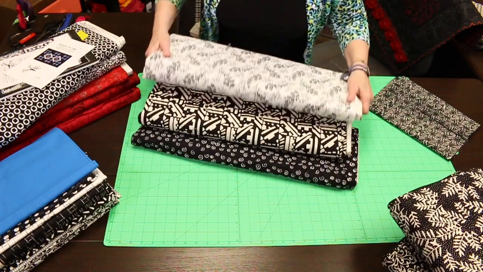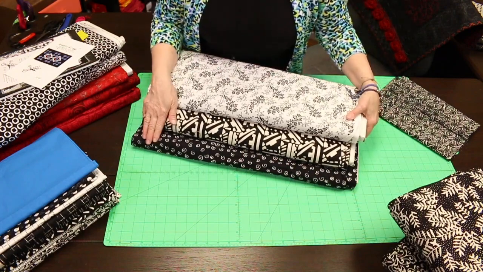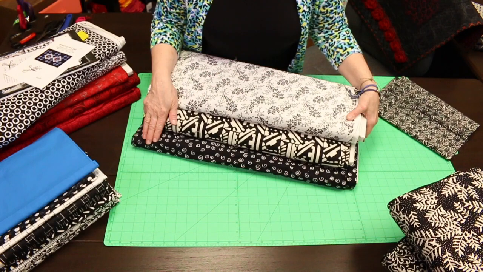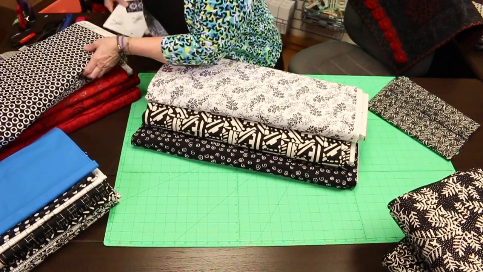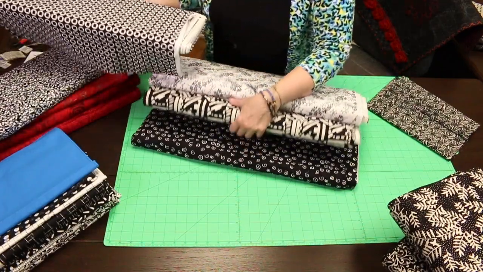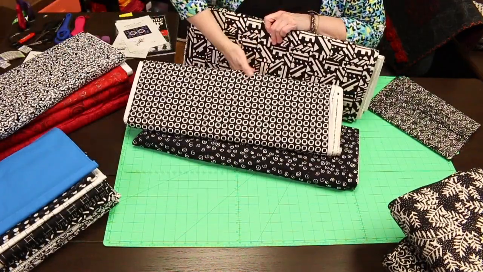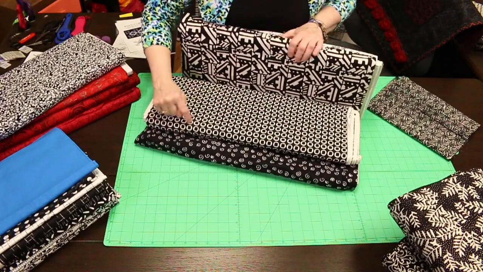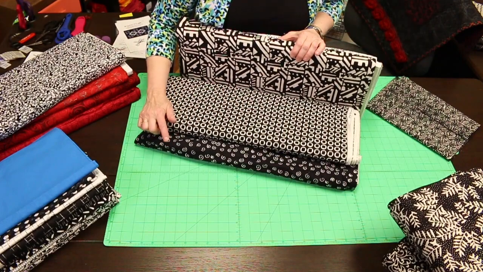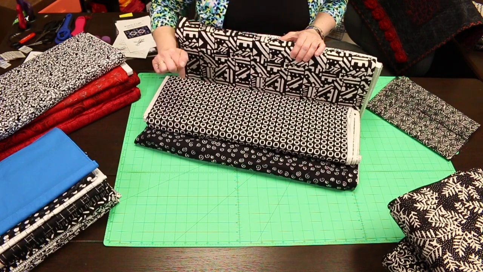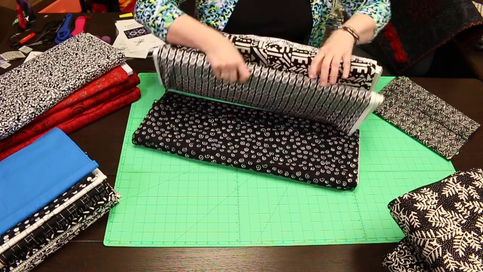What if I go back to the geometric? That's not a bad combination. I think I could do even better, though. Let's try this one. I like the shape of this one a lot, but I'm too similar to my swirls. So those are not going to be the best choice either.